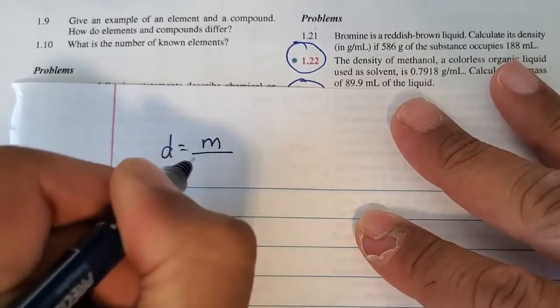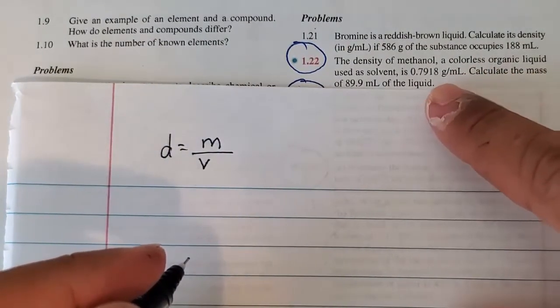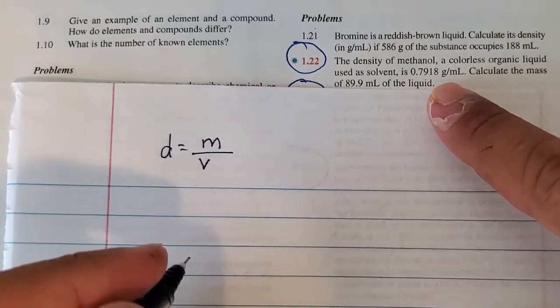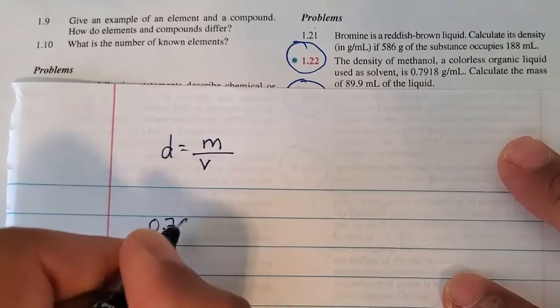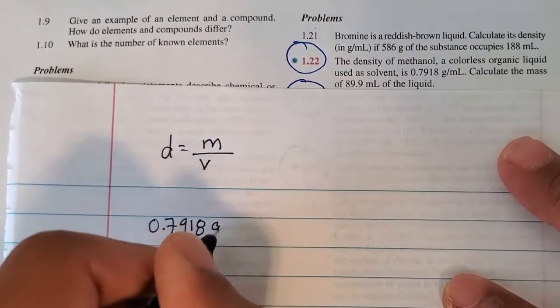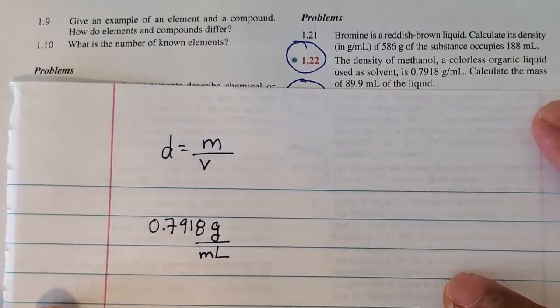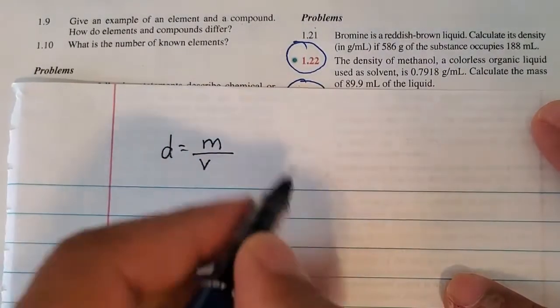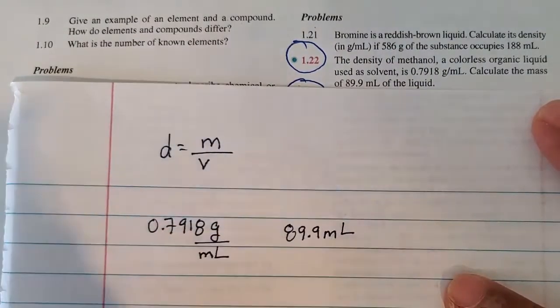So going over this particular problem, it asks: the density of methanol, a colorless organic liquid used as a solvent, is 0.7918 grams per mL. Notice the units here, 0.7918 grams per mL, mass over volume. Calculate the mass of 89.9 milliliters of liquid. So we're given the volume of 89.9 milliliters of this methanol.